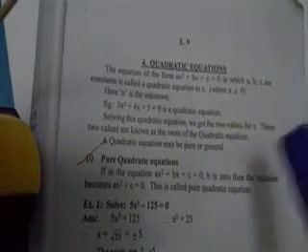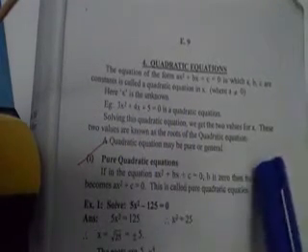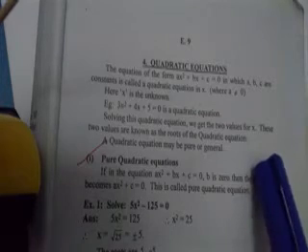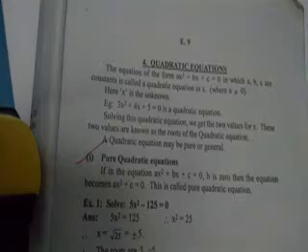When you take this example into consideration, you will see that there is x square as well as x. 3x square plus 4x plus 5 is equal to 0 is a quadratic equation. Solving this quadratic equation, we get two values of x. These two values are known as the roots of the quadratic equation. A quadratic equation may be pure or general.